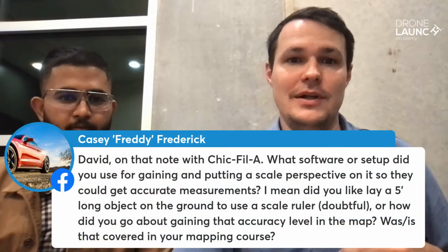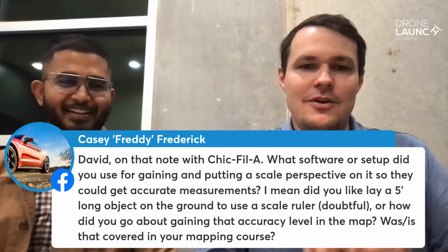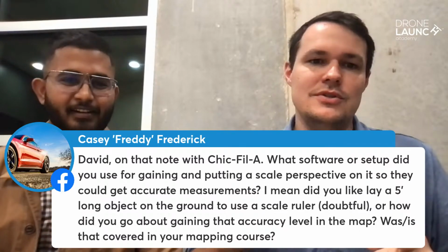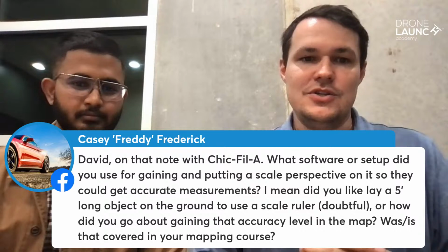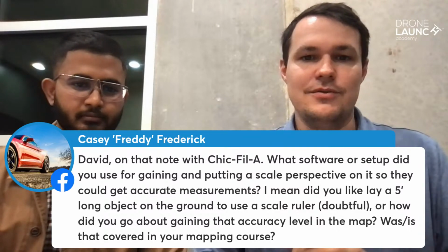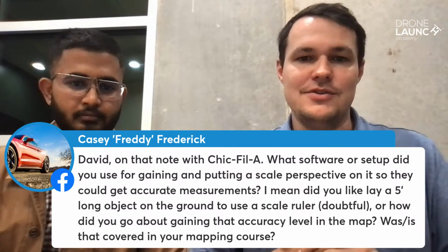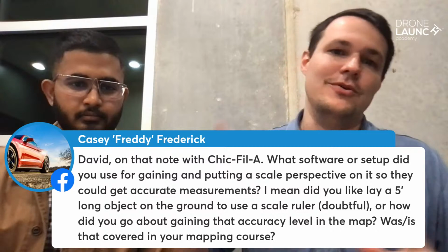Actually, we have one here. Let me read it. Oh wow, this is big. "Hi David, on that note, Chick-fil-A, what software setup did you use for gaining and putting a scale perspective on it so they could get accurate measurements? Did you lay a 5-inch long object on the ground, use a scale ruler, or how did you go about gaining that level of accuracy in the map? Is that covered in your mapping course?"